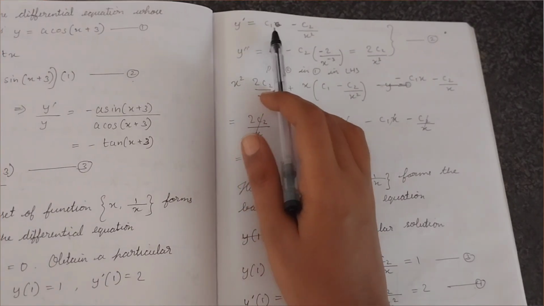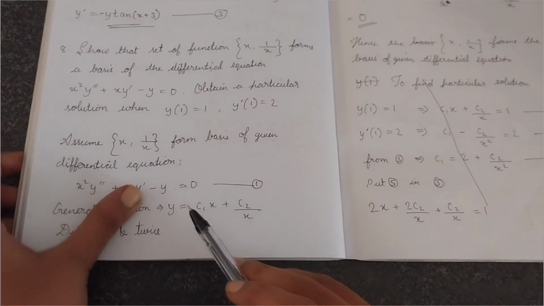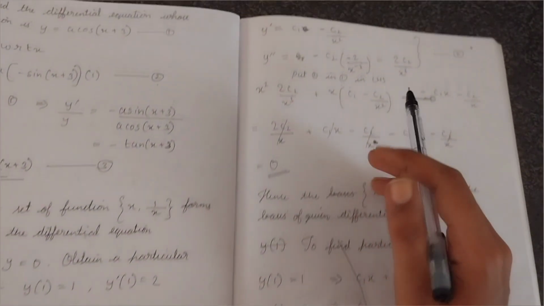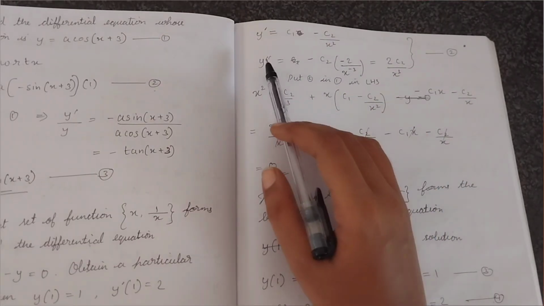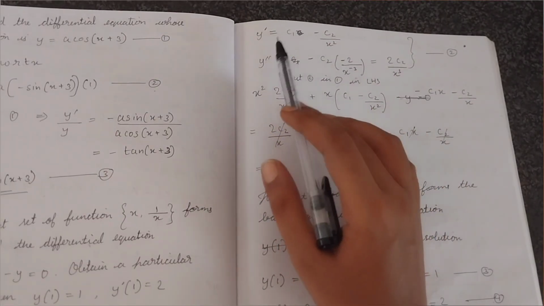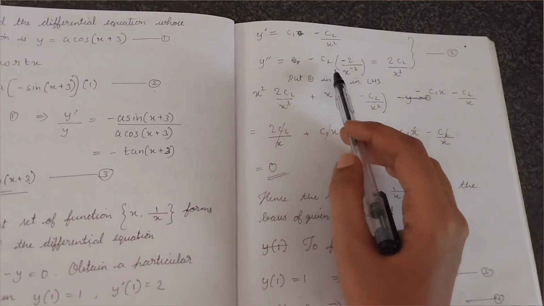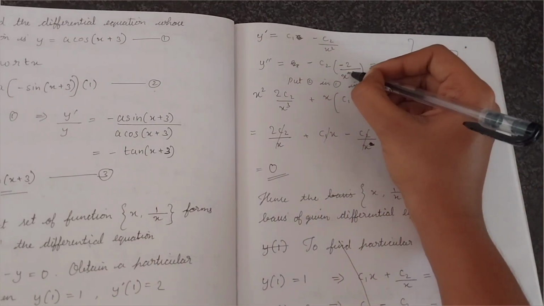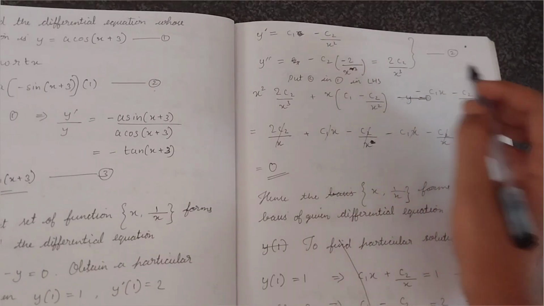Now on finding y dash, y was actually c1 x plus c2 divided by x. So when you find y dash, it is c1 minus 1 by x square times c2. This is y dash: c1 minus c2 by x square. Differentiating this again, we will get y double dash is equal to, the c1 will go, and minus c2 times minus 2 by x raised to 3, which is equal to 2 c2 divided by x cube.